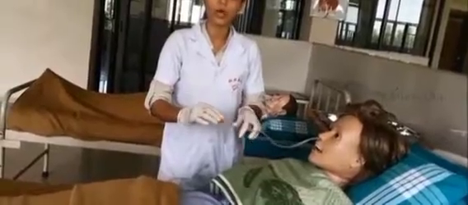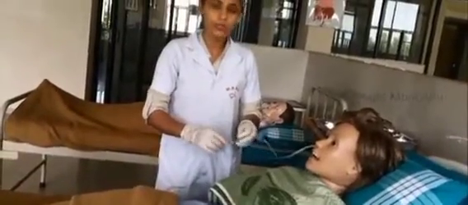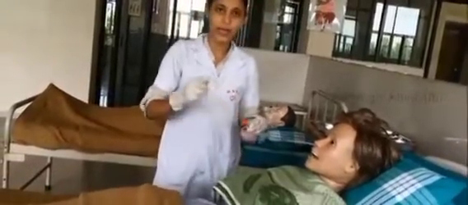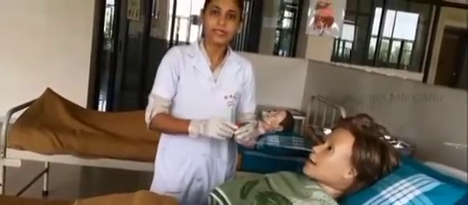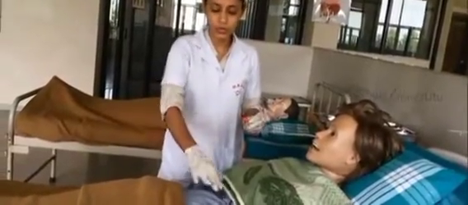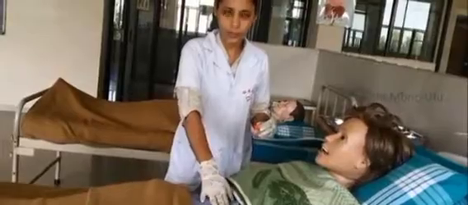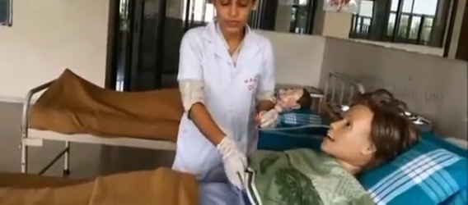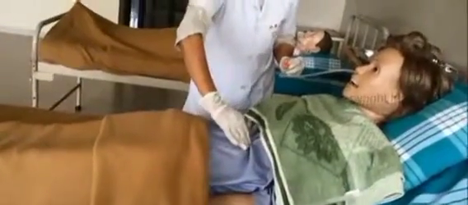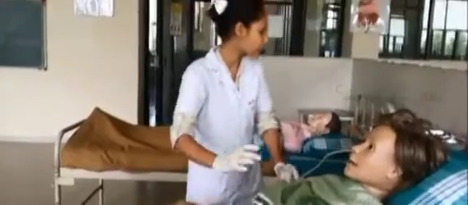The second method is the auscultation method. In the auscultation method, with the help of the stethoscope, we administer 10 cc of air into the NG tube, and we keep the stethoscope on the left side of the abdomen. From the xiphoid process, we take 2 to 3 fingers above, on the left side in the hypochondriac region. We keep the stethoscope there and listen to the sound. So that is what we are checking.